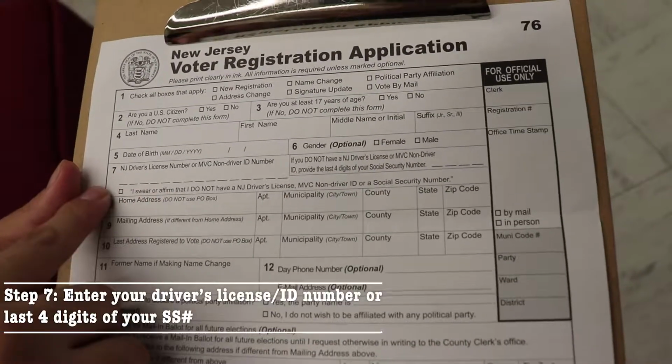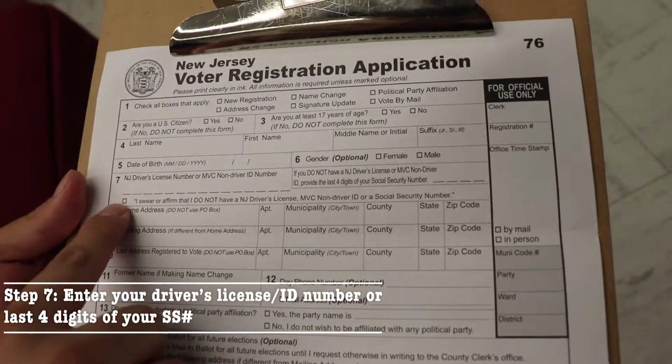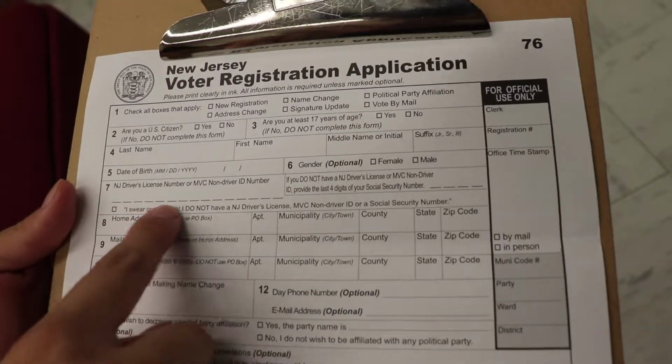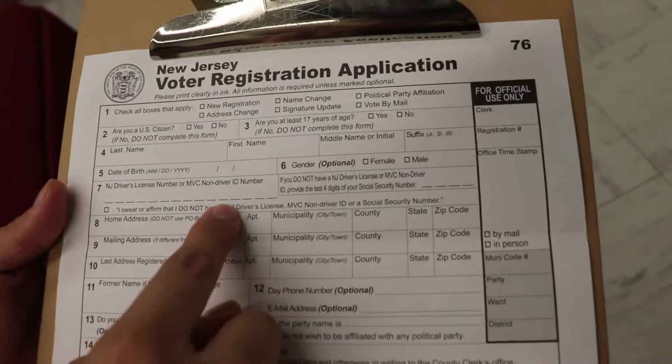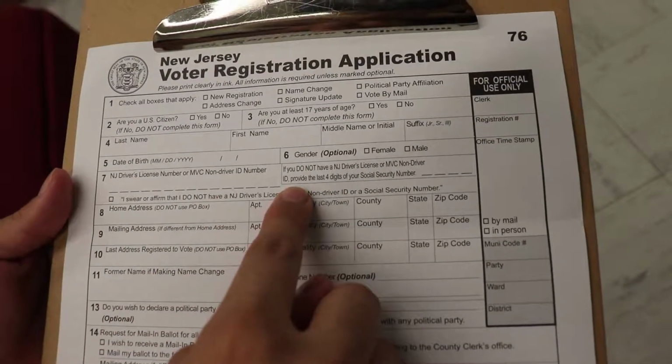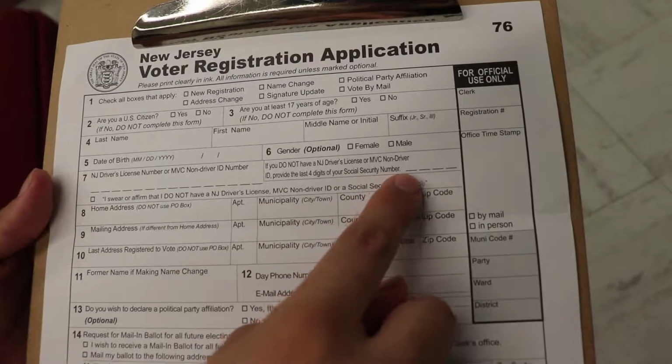Step number 7. On this spot right here, you can enter either your driver's license number or your non-driver ID number. If you do not have either of those numbers on you, you can provide the last 4 digits of your social security right here.